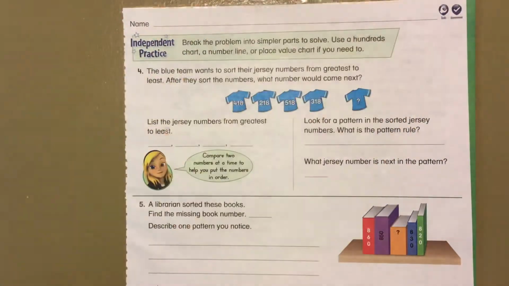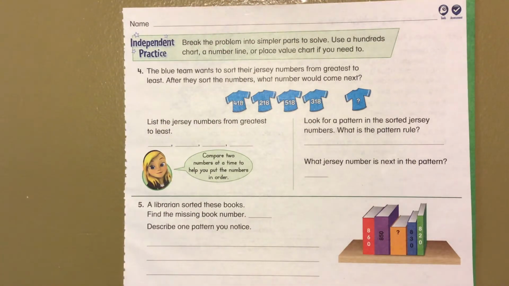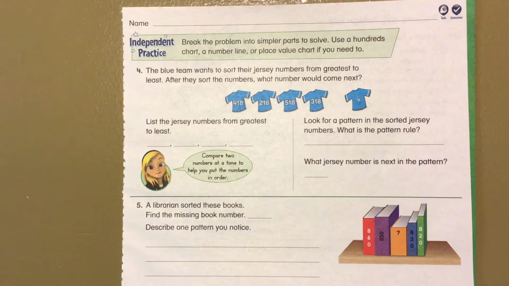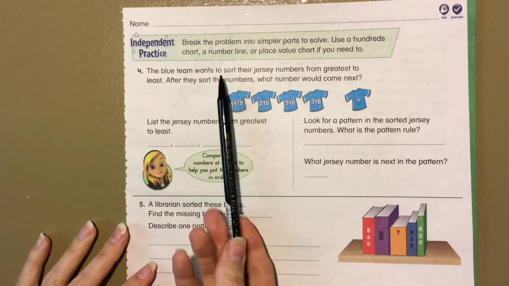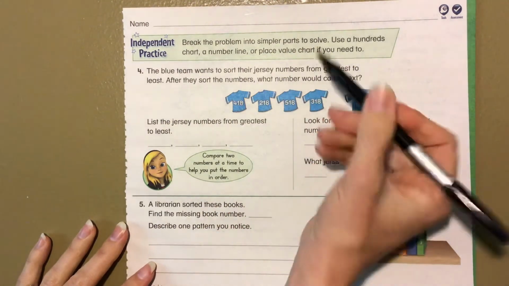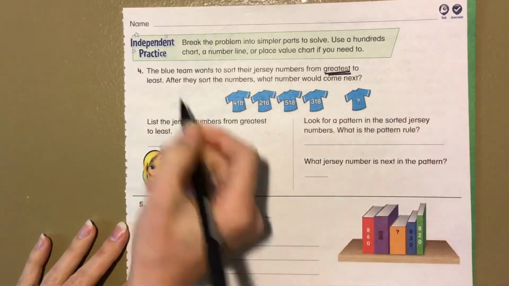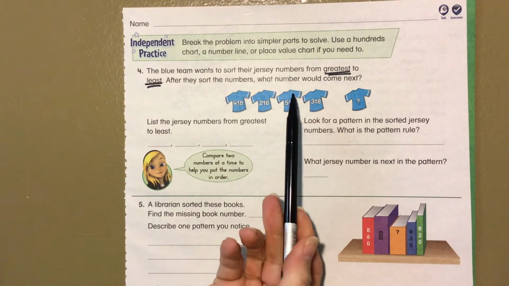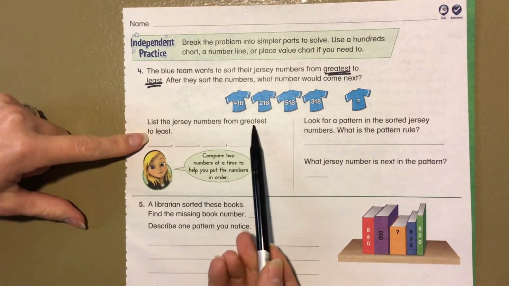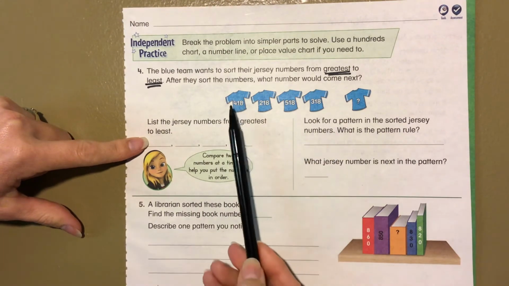Break the problem into simpler parts. Use a hundreds chart, a number line, or place value chart if you need to, okay? The blue team wants to sort their jersey numbers from greatest to least. After they sort the numbers, what number would come next? So we need to list the jersey numbers from greatest to least. Let's take a look at them.